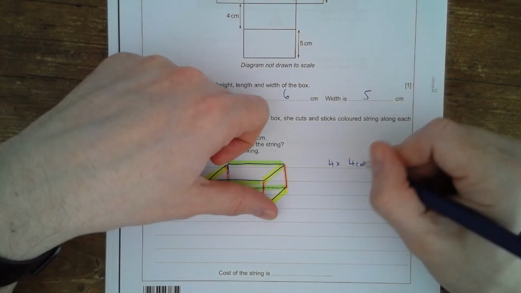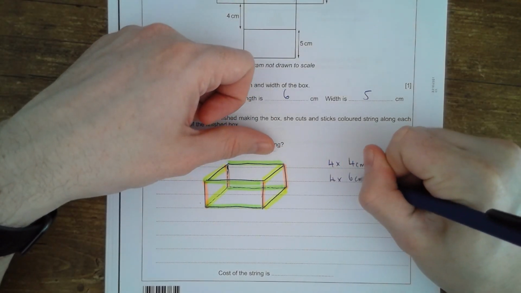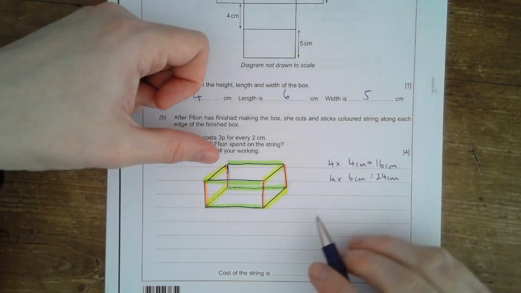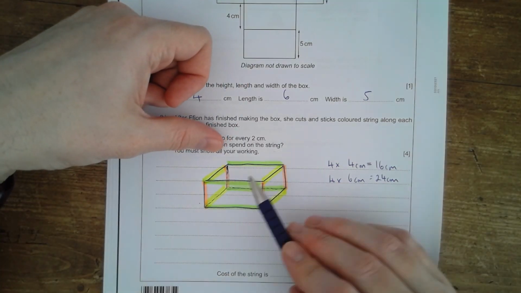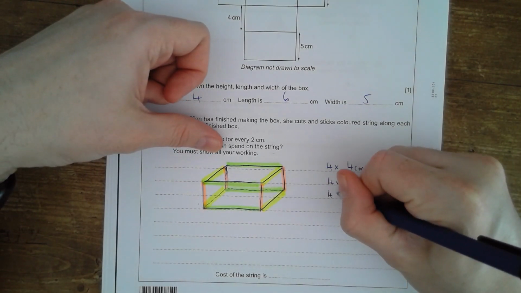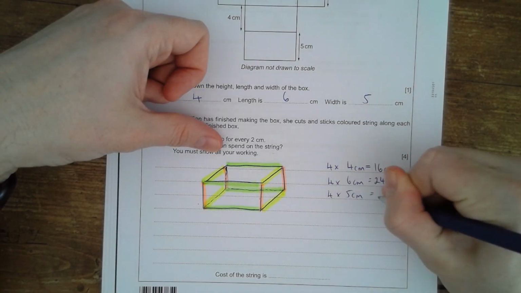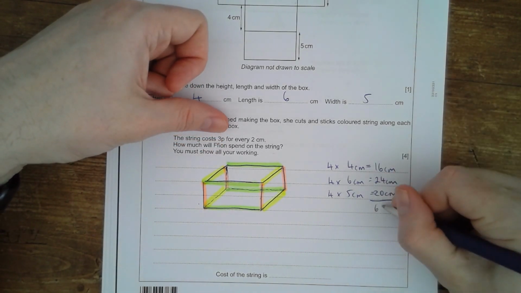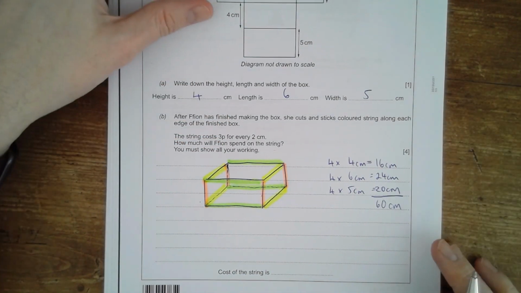I've also got 4 lengths, so it's going to be 4 times 6 centimetres. So that's going to be 24 centimetres. And then I've also got 4 lots of the width going back as well. So that's going to be 4 times 5 centimetres, so that's 20 centimetres. Okay, add all those together and you will get 60 centimetres in total.